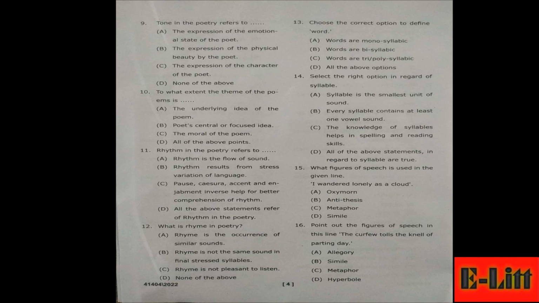Rhythm in the poetry refers to what? Rhythm refers to all the above statements, friends. It is a flow of sound. It results from stress variation of language and it has got pause, caesura, accent and enjambment in verse, and these things help for better comprehension of rhythm. So option D will be correct.